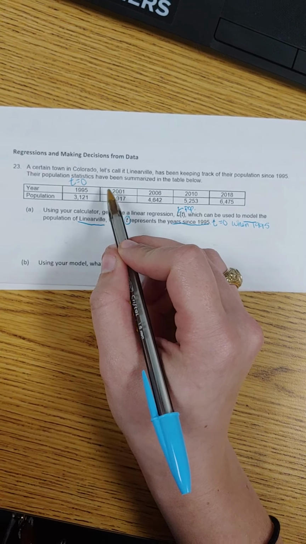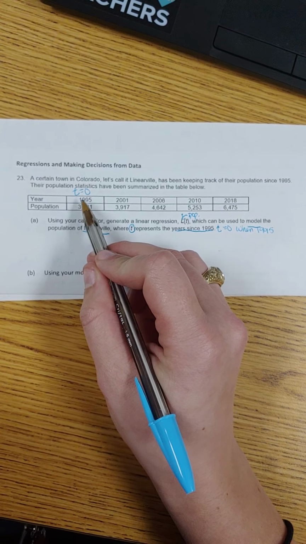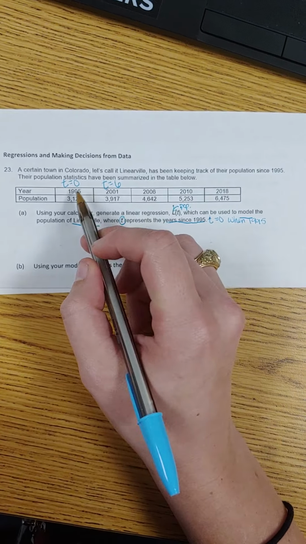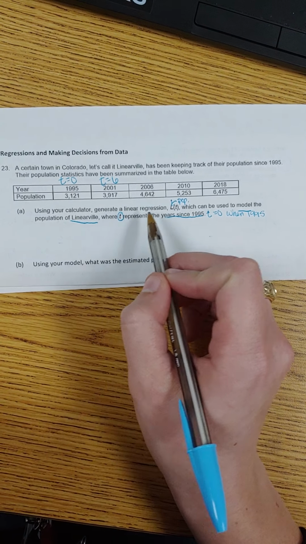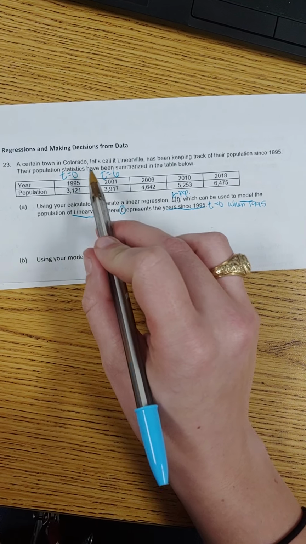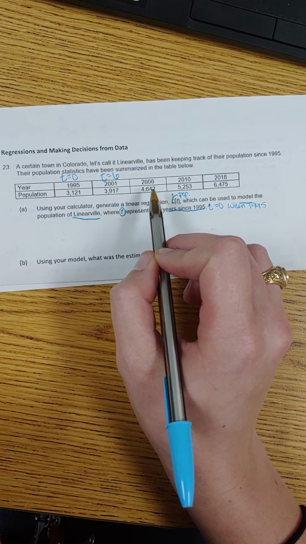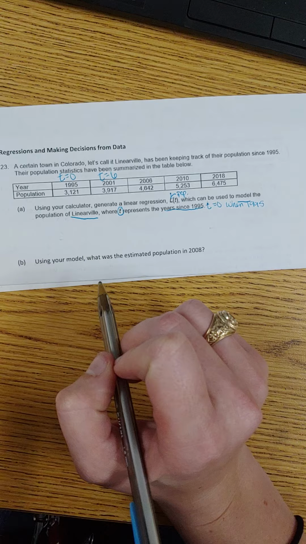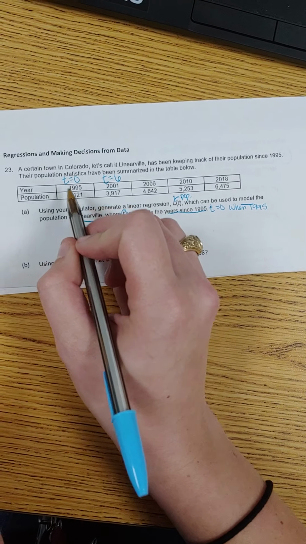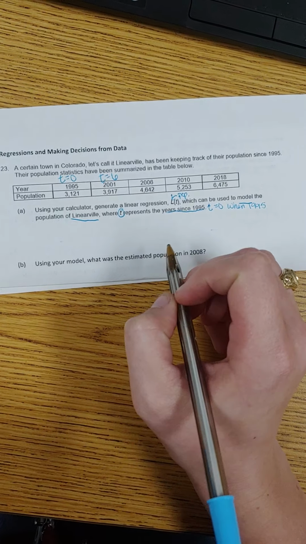So then let's do the math. 2001, that has been 6 years since 1995. So again, t is representing years since 1995. I'm making notes of what t actually is going to be, even though my year is different, because t is not going to be just the year, it's going to be the years since 1995.